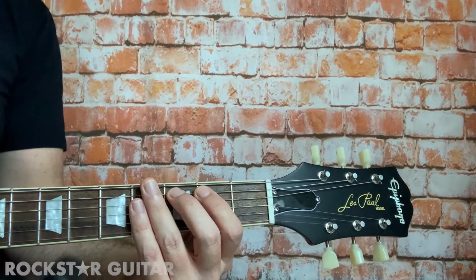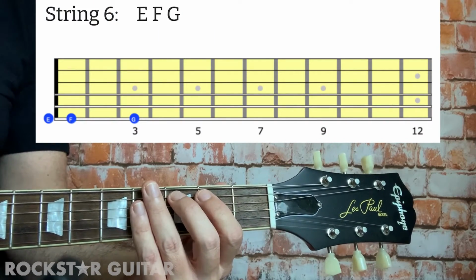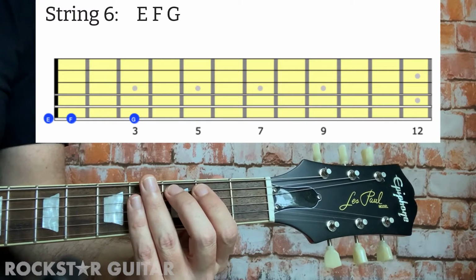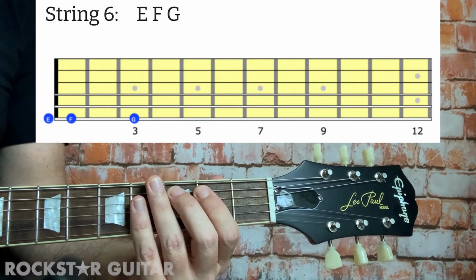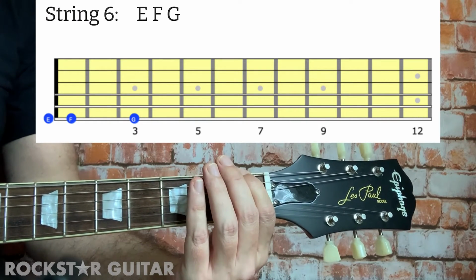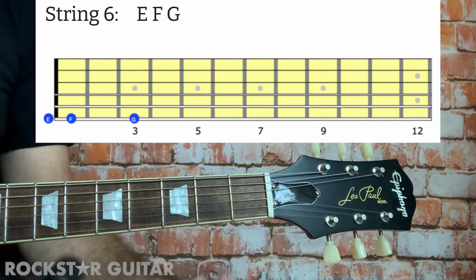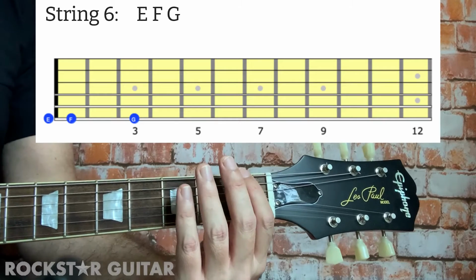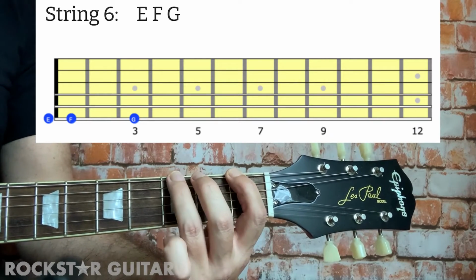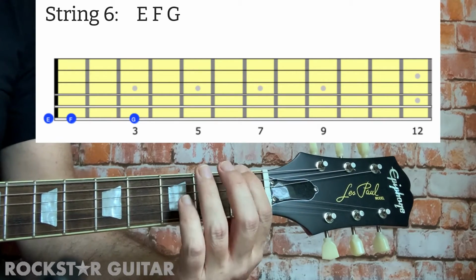Now I'm going to move on to the last 3 notes of the music alphabet, E, F, and G. So I'm going to go to string 6. Open is E. 1st fret is F because big cats eat fish. E, fish, 1 fret or a semitone. Then up to the 3rd fret for G. So I've got E, F, G.